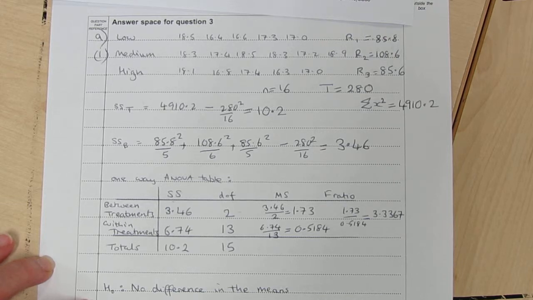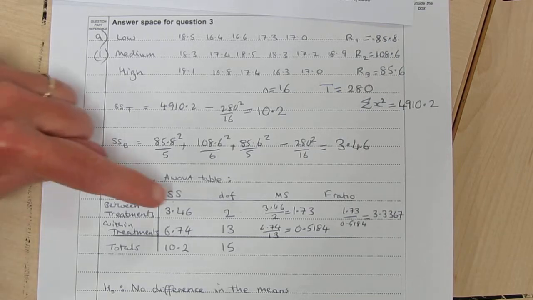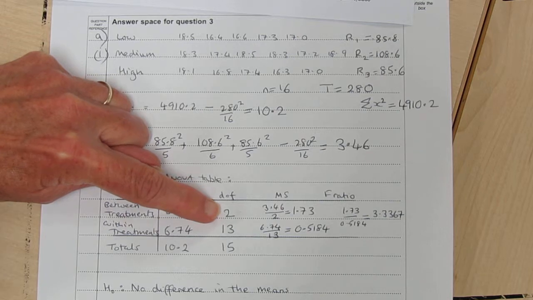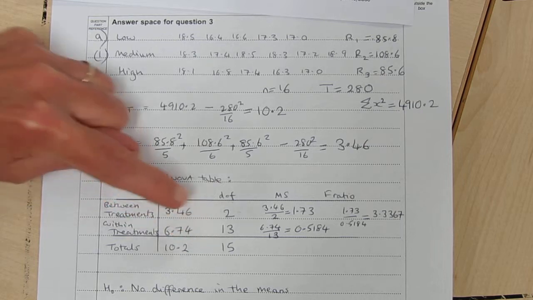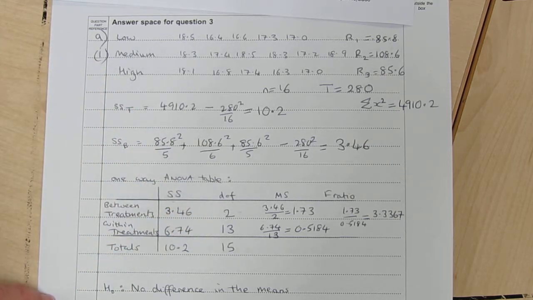We use the F distribution in your tables booklet with degrees of freedom from between treatments, 2 followed by within treatments, which is 13. 5% level gives you a critical value of 3.806. Comparing that with your test statistic, which was 3.3367, I've written that as 3.34. Clearly, test statistic is not in the critical region.